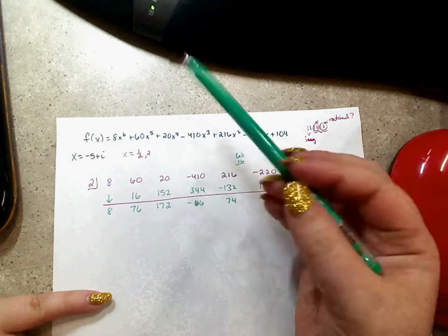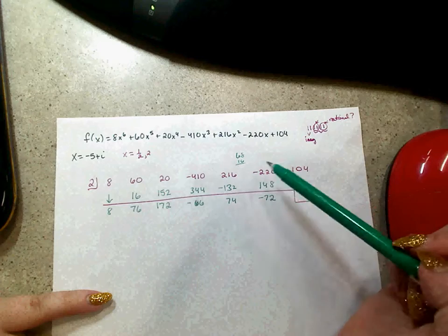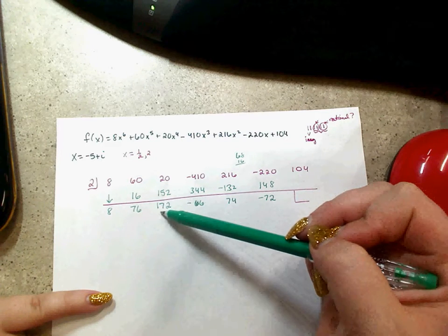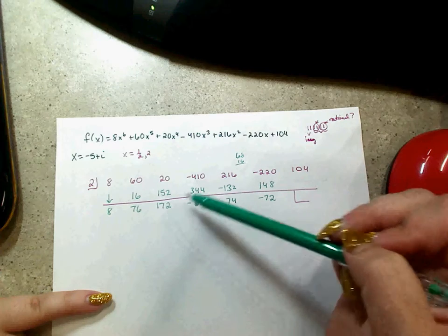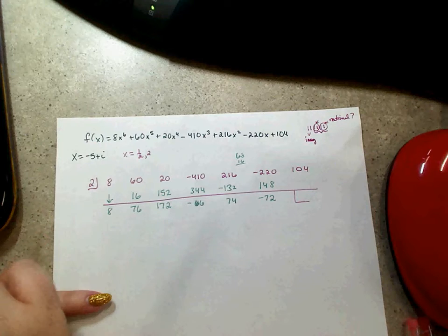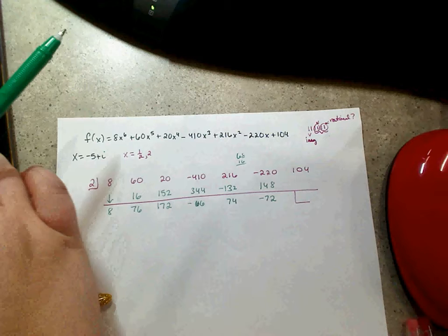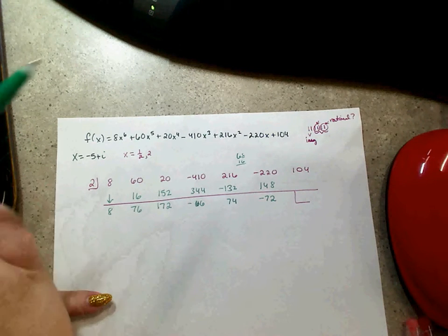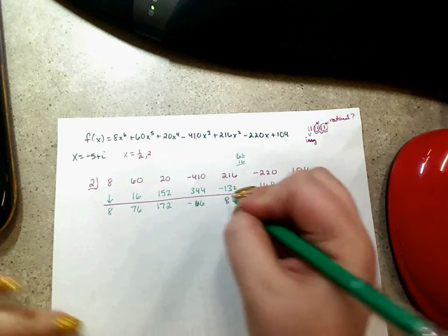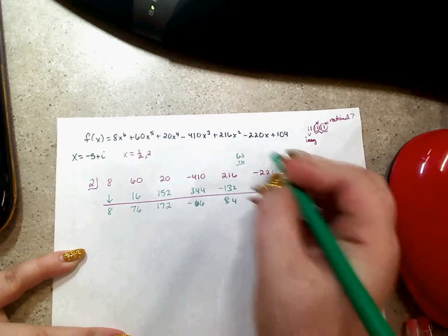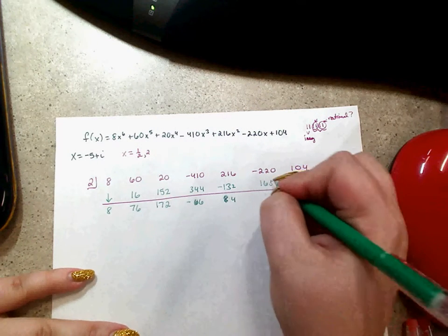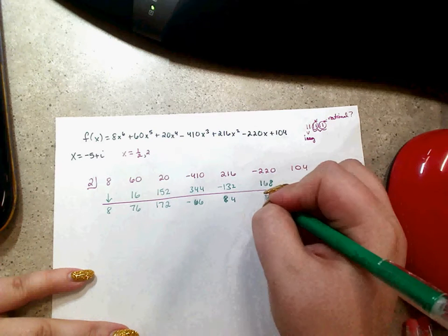Okay. 8, 60, 20, negative 410, 216, negative 220, 104. 76, 152, 172, 200, 140. Negative 410 plus 344 times 2. Gosh, it's 84. Okay, something was wrong. So 2 times 84 is 168. So 168, that's 32 away from, so negative 52. Yeah, that makes sense. And then negative 104, remainder 0.